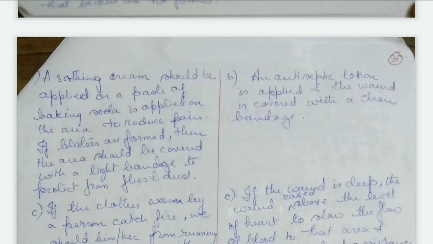And if we see blisters forming, then the area should be covered with a light bandage so that it is protected from flies and dust. And in case of bleeding, if it is a small cut, then first we wash with water, and then we apply some antiseptic lotion, and the wound is covered by a clean bandage.